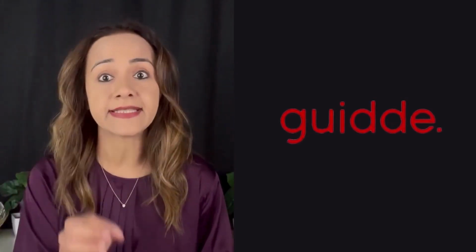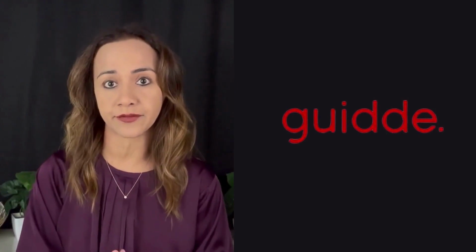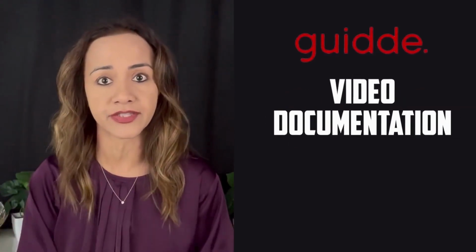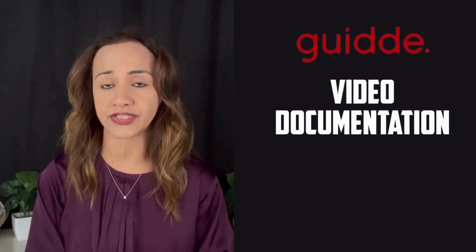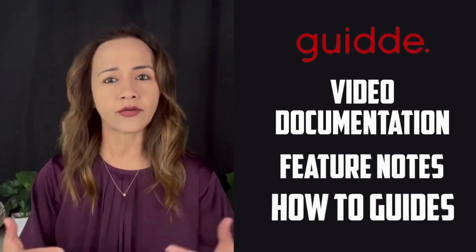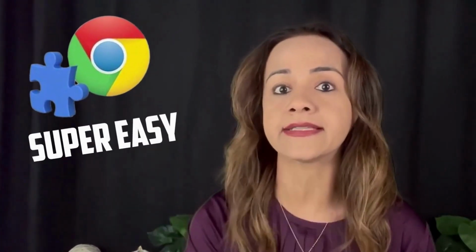Guide with double D is a generative AI platform that helps you create video documentation of frequently asked questions, feature notes, how-to guides, and more. And the best part, it comes in the form of a Chrome extension that is super easy to install.